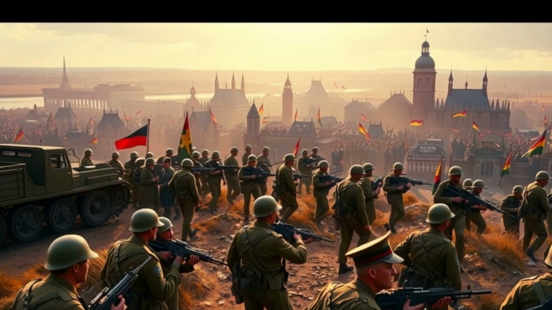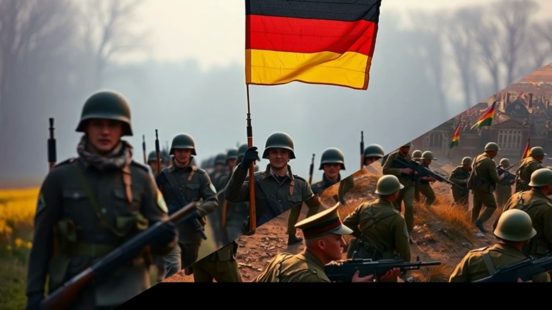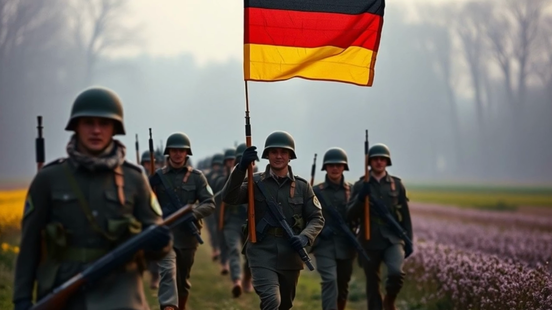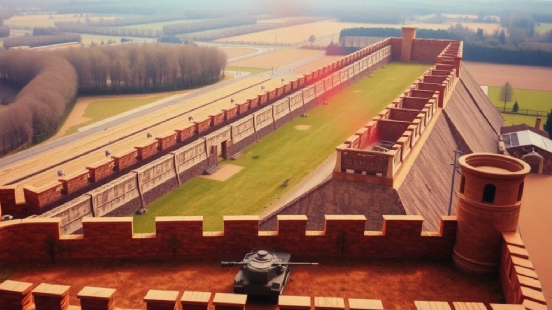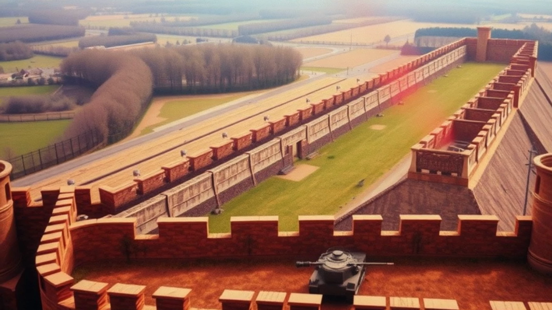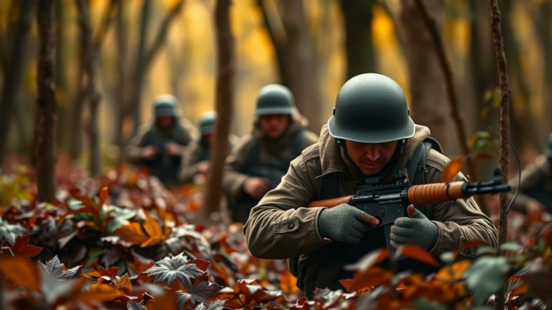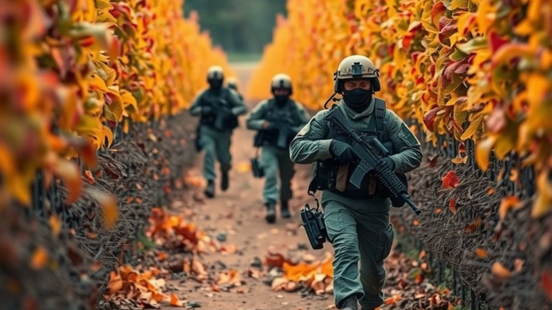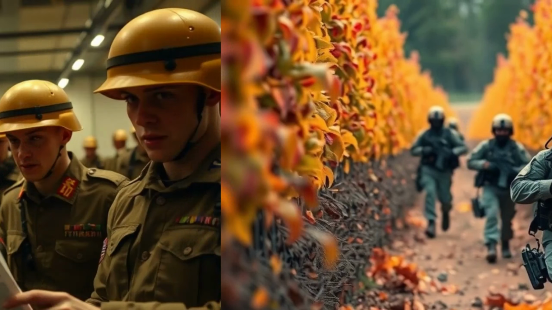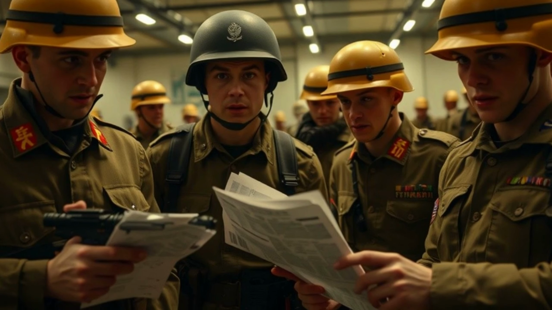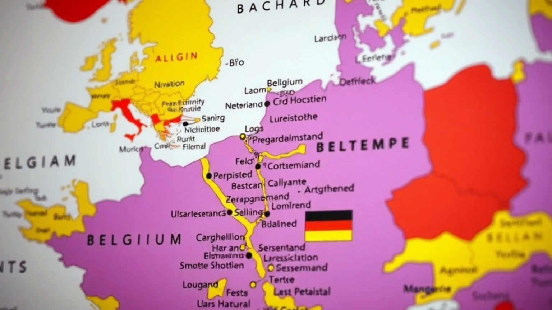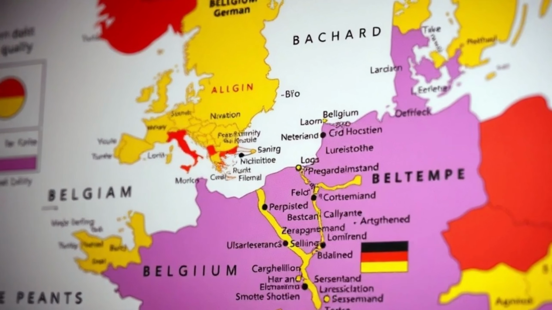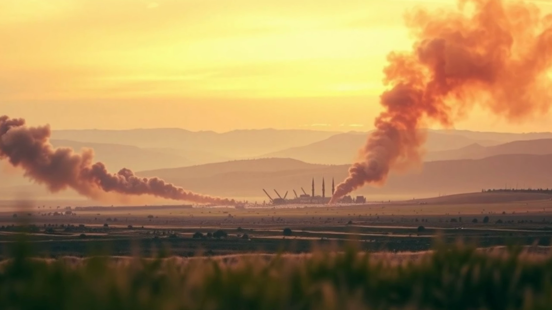May 10, 1940: the real turning point for Western Europe comes with the German invasion of Belgium, the Netherlands, and Luxembourg. The Germans bypass France's heavily fortified Maginot Line by advancing through the Ardennes forests, a move that catches the French and British forces completely off guard.